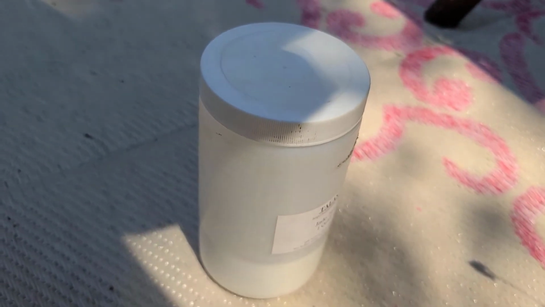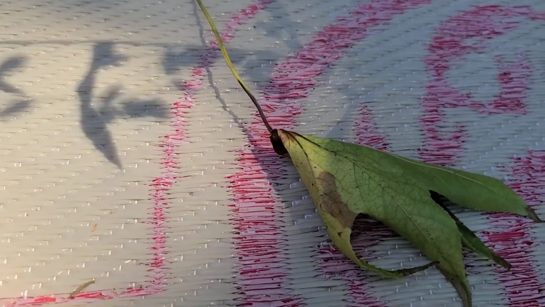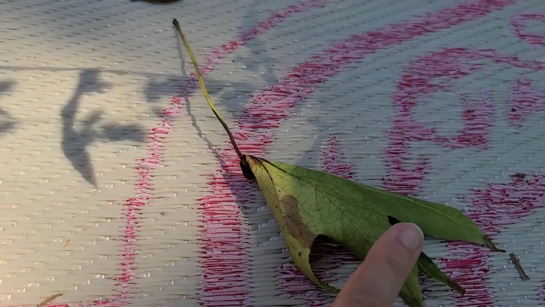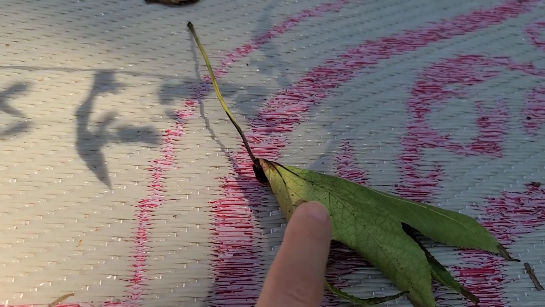The different colors, like this kind of washed out red on my outside rug here, that is reflecting red photons and absorbing all the other colors. This leaf over here is reflecting green photons, probably some yellow ones, maybe a little bit of red.